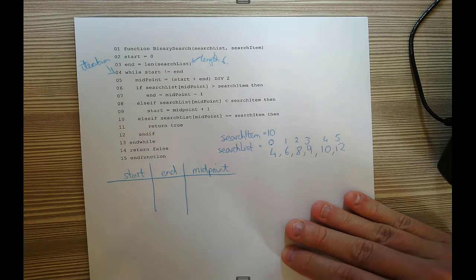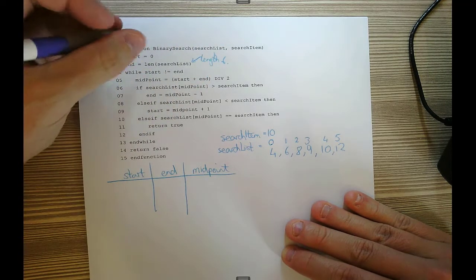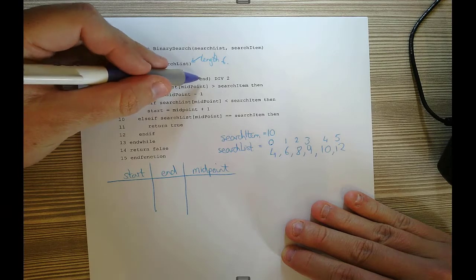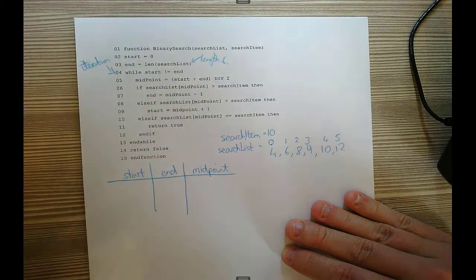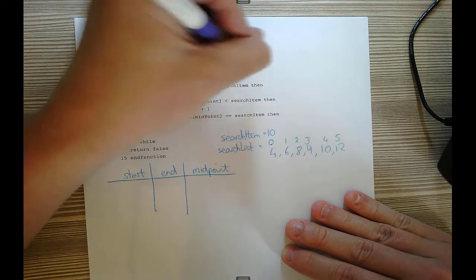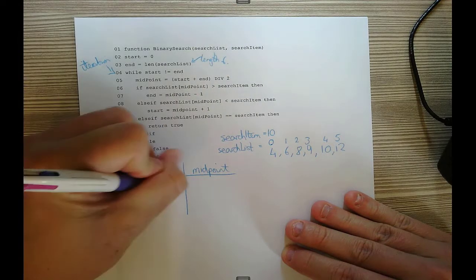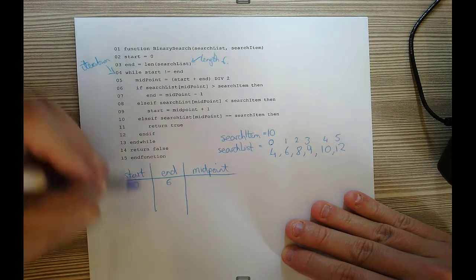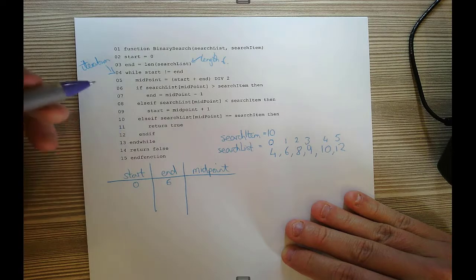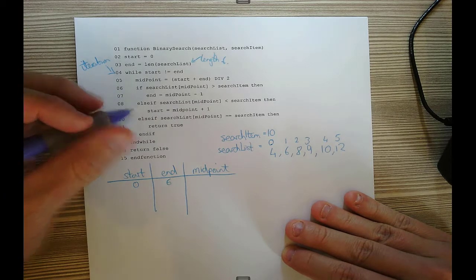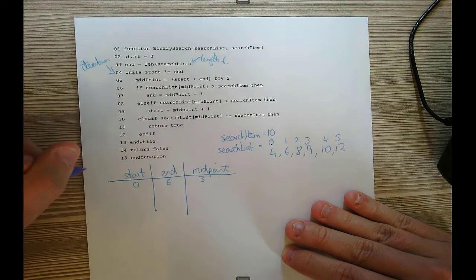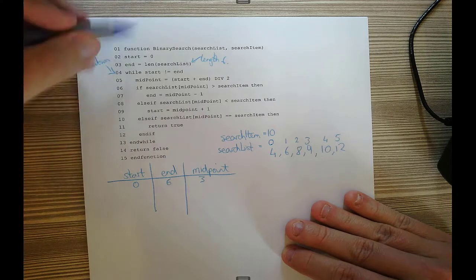The first thing we need to do then is find the midpoint. So this is achieved by adding the start to the end and then using the div operator by 2. So our start is 0, our end is 6. So it does 0 plus 6, which is 6, div 2, and that will give 3 because it takes the whole part of the division. Okay, so now we've got our midpoint.